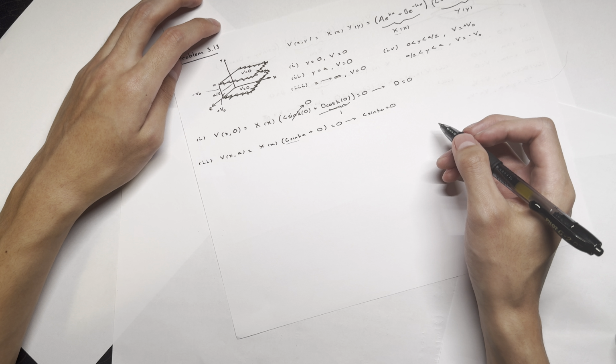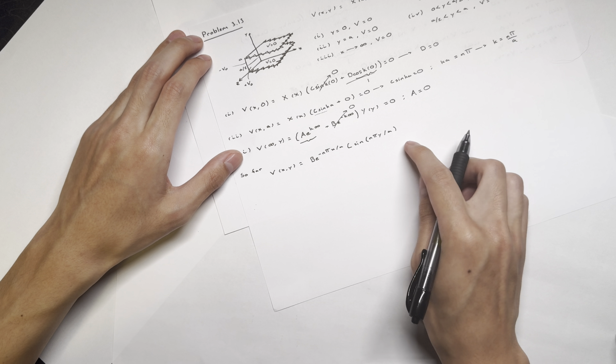For the boundary conditions we have applied, V of x, y is equal to, so A is 0, and we get B e to the negative n pi x over a, since k is n pi over a, times C sine of k y, so n pi y over a, and we said our D and A are equal to 0. So this is what we have so far.